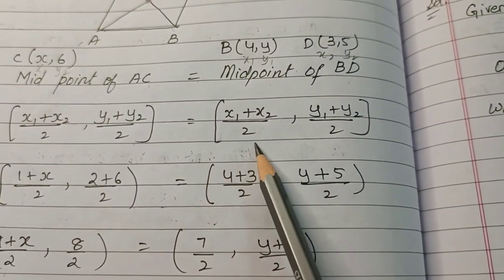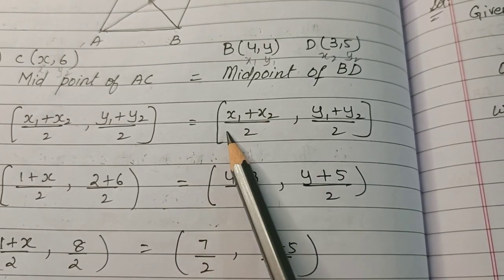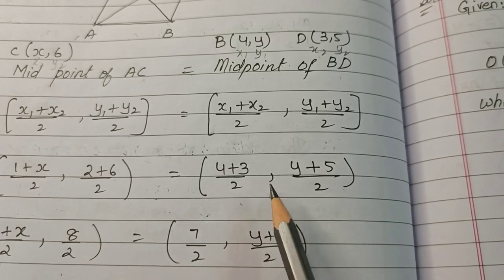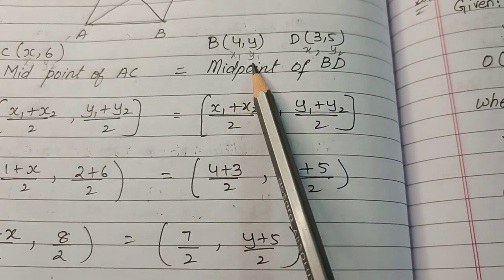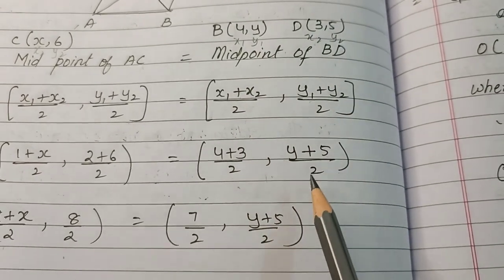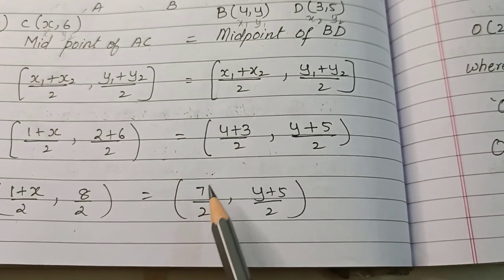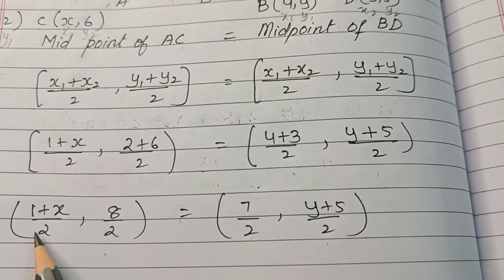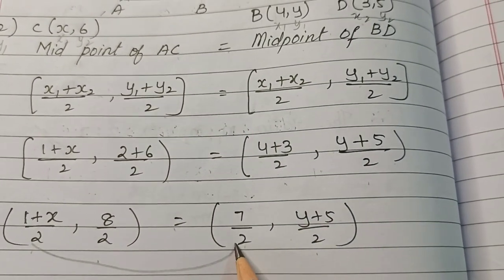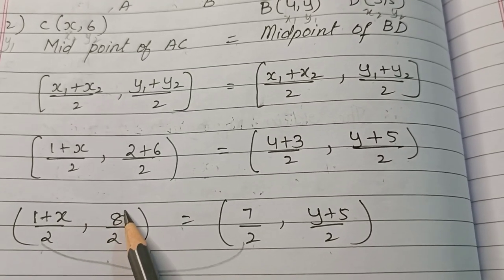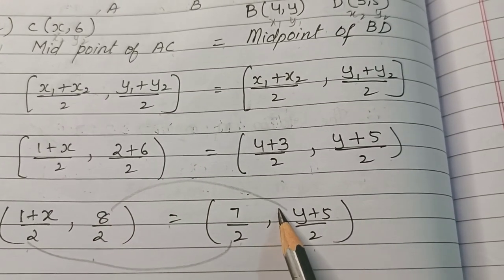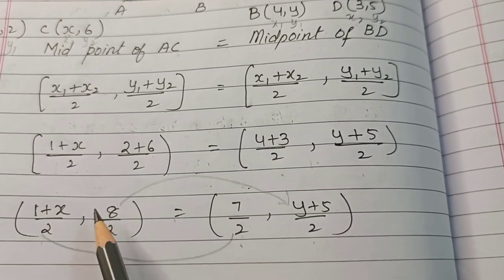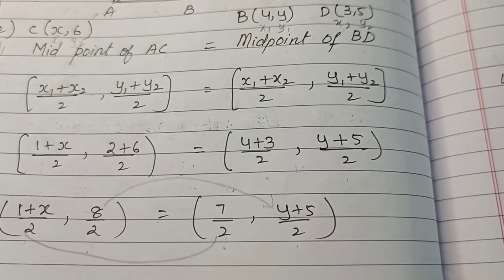Similarly, here (x1 plus x2) by 2, (y1 plus y2) by 2. x1 is 4 and x2 is 3. 4 plus 3 by 2, y1 is y and y2 is 5. y plus 5 by 2, is equal to 4 plus 3 is 7 by 2, y plus 5 by 2. Now here an equal sign is there. So first term will be equated with first, that is x coordinate, and second will be equated with second. Okay, so 1 plus x by 2 is equal to 7 by 2 and 8 by 2 is equal to y plus 5 by 2.